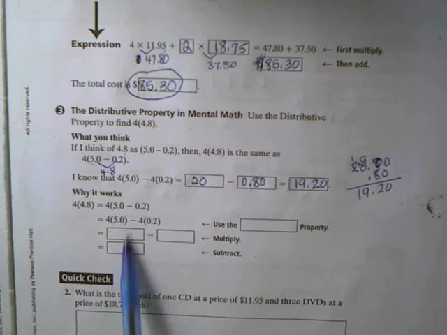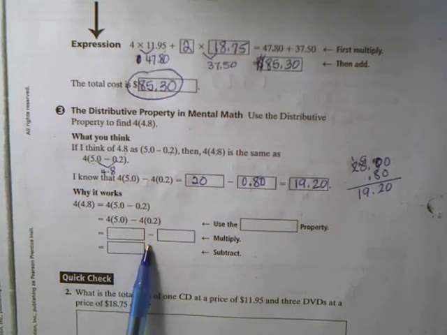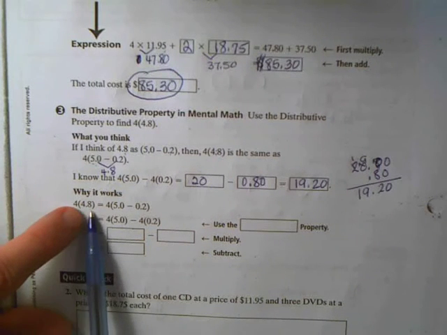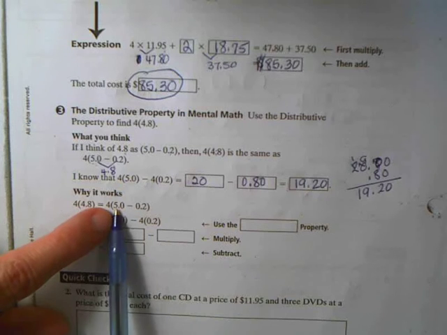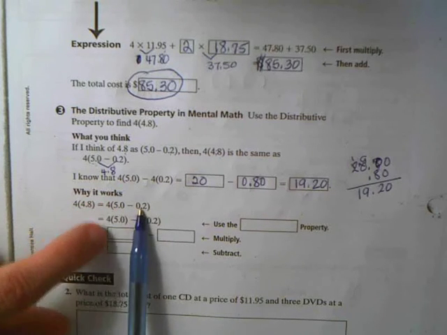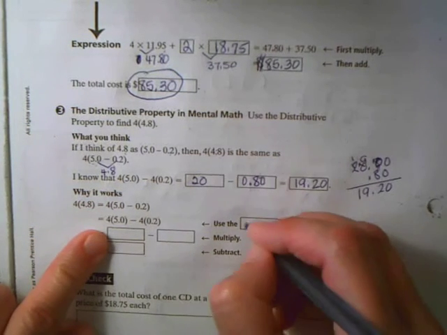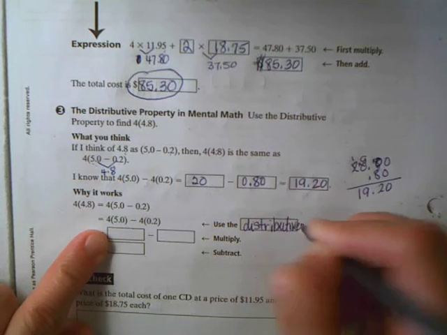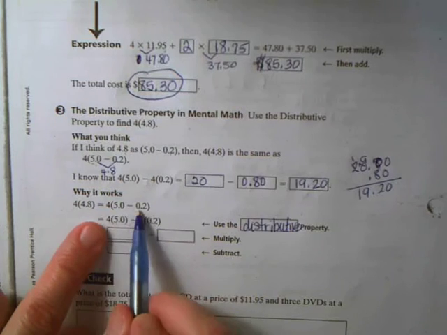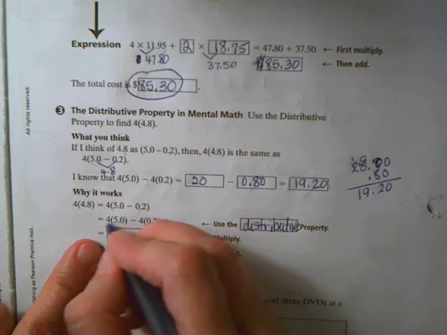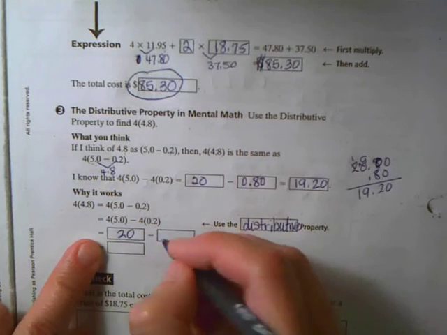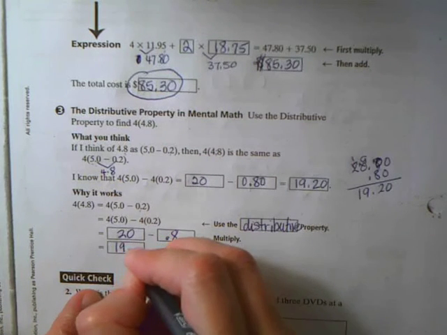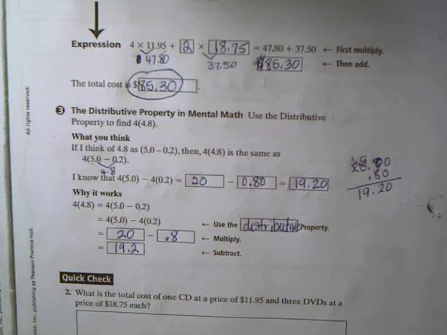Okay, I'm going to walk back through the problem one more time because it's explaining why it works. Okay, so first of all, 4 times 4.8 is equal to 4 times the quantity 5 minus 2/10. And then I'm going to use the distributive property, which means I'm going to take 4 and multiply by each of the numbers that are now inside the parentheses. So 4 times 5 is 20. 4 times 2/10 is 8/10. And I get 19.2 or 19.20 when I subtract.